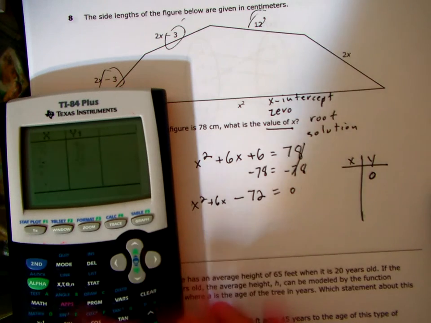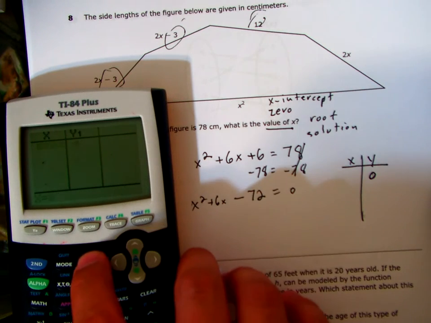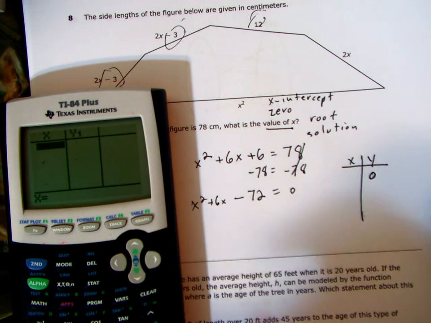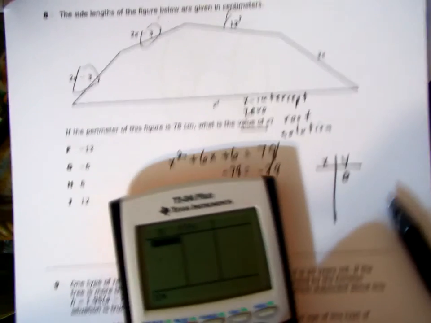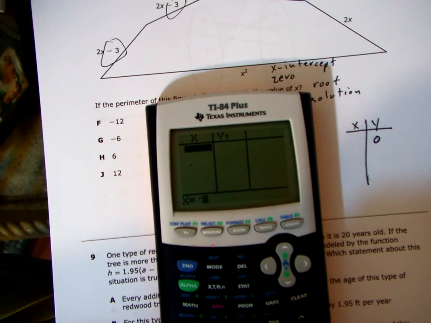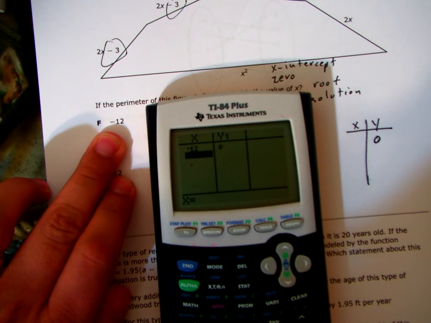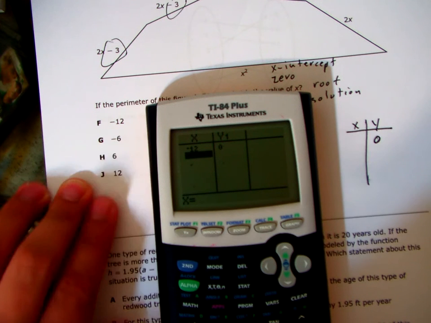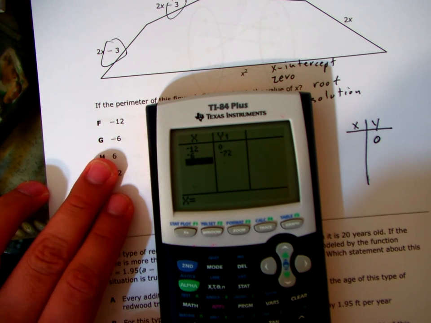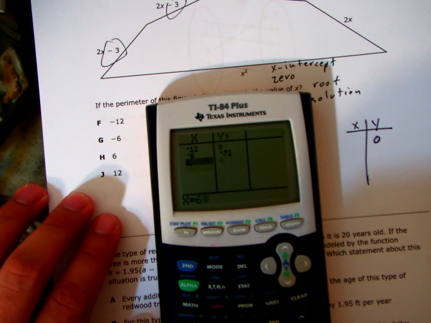Second table. So delete. We're going to put in what? Put in the values, and we're going to see where y gives us 0. Okay? So negative 12. No. Oh yeah. Negative 12 worked. Negative 6 doesn't work. 6 works.